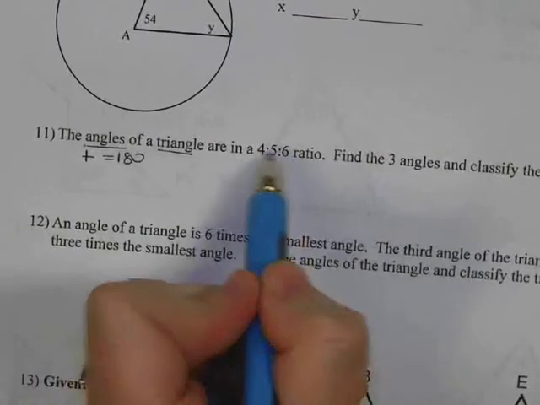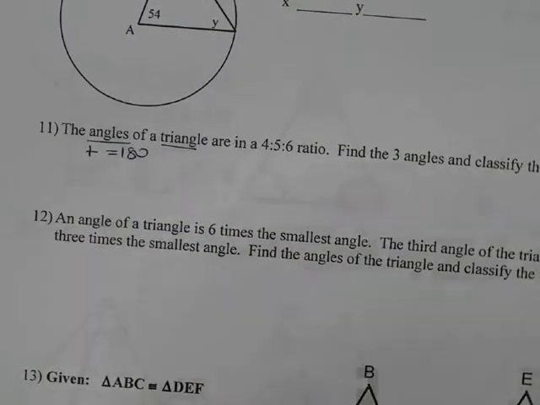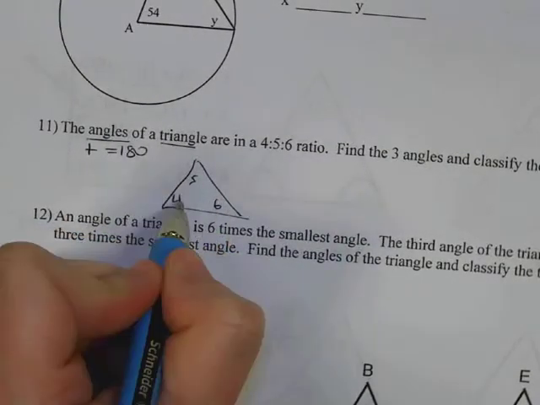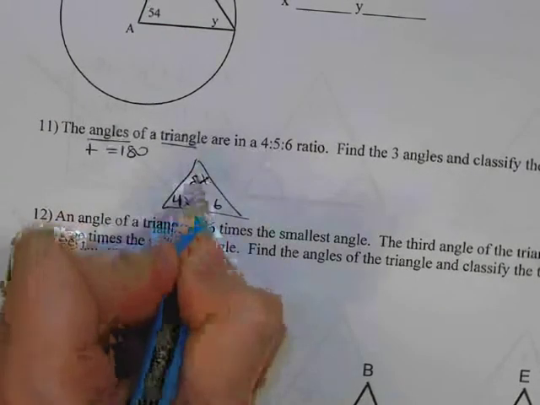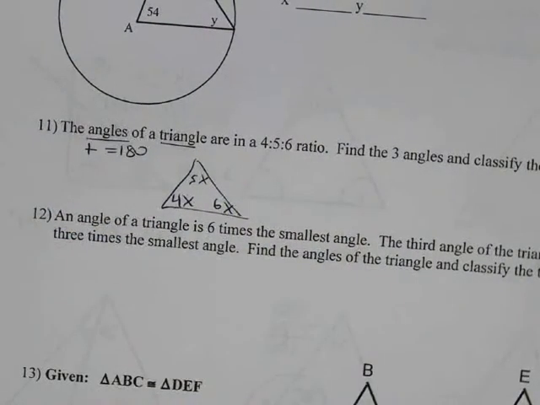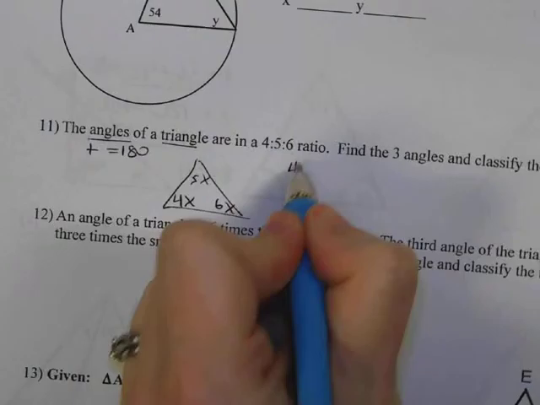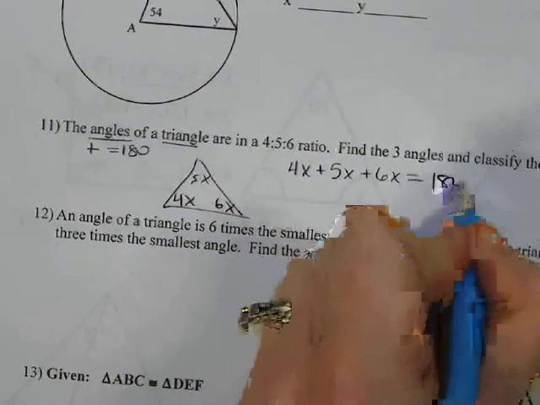So since I have 3 angles that are given to me in a ratio of 4 to 5 to 6, that means that they relate to each other in 4 to 5 to 6. That doesn't mean they are 4, 5, and 6. If you had a triangle that was 4, 5, and 6, 4 plus 5 plus 6 doesn't add to equal 180. So I need some common multiple, x, that has been simplified out of that ratio that's going to give me my actual angle measures. So I would say 4x plus 5x plus 6x is equal to 180 degrees.